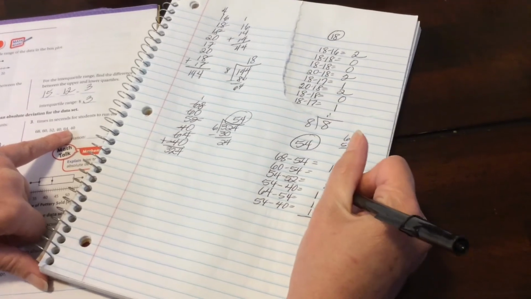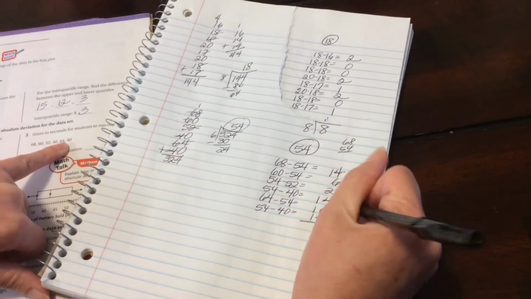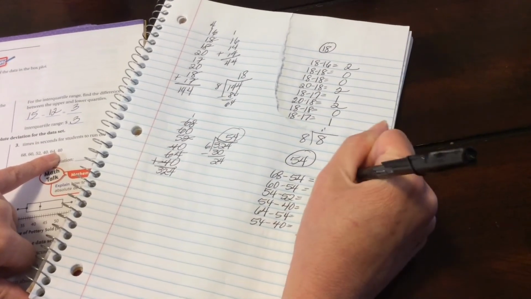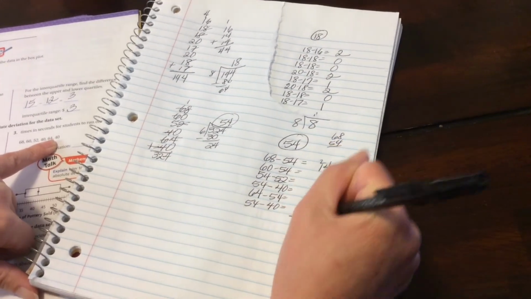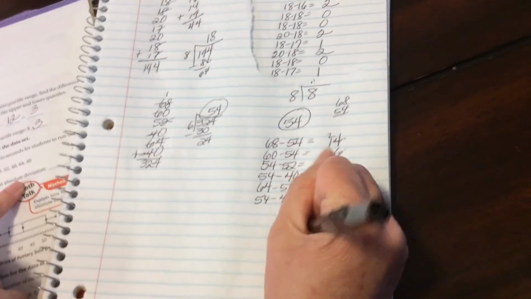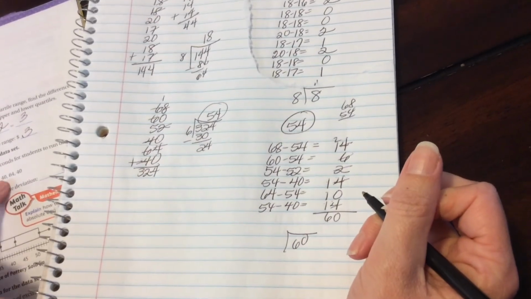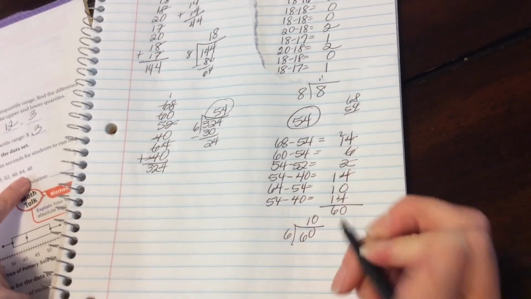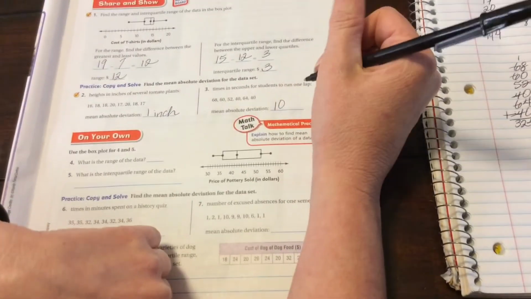Now I have to add these up. So 10, 11, 12, 13, 14, 15, 16, 17, 18, 19, 20, 2, 3, 4, 5, 6, 60 divided by 1, 2, 3, 4, 5, 6, so 10. So my mean absolute deviation is 10 seconds.